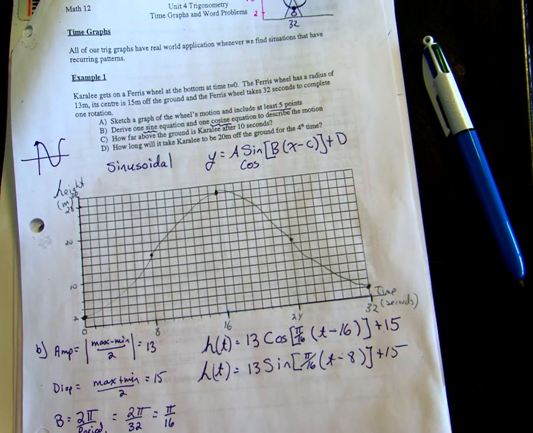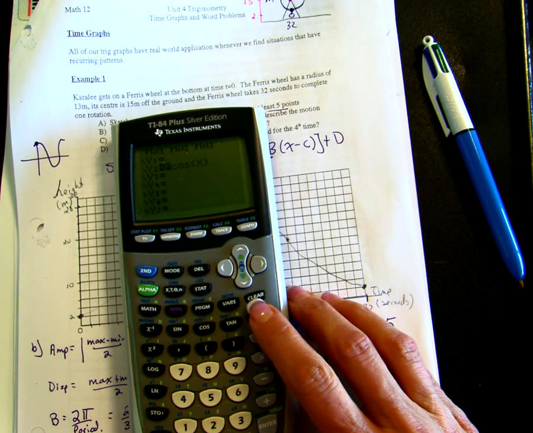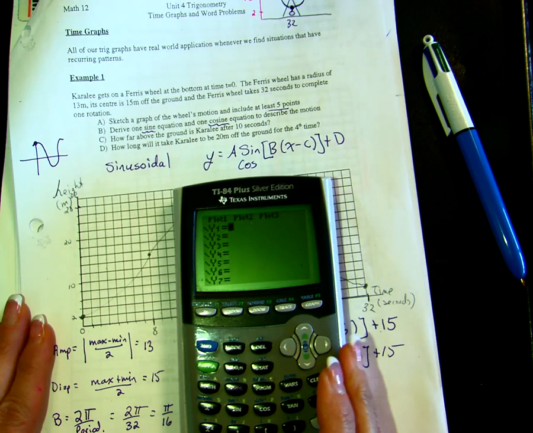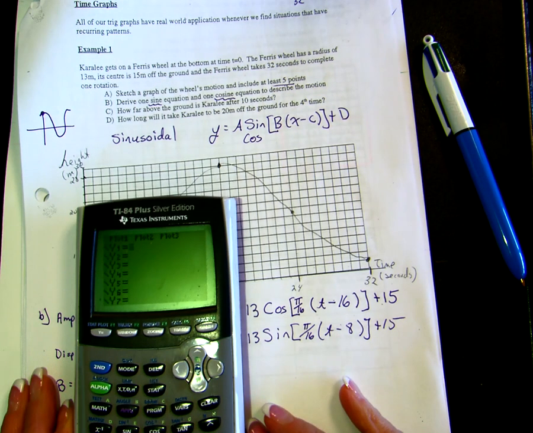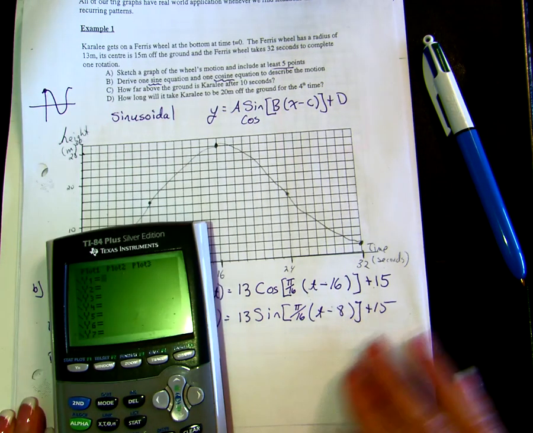Okay, next we're going to put this into our graphing calculators. So take your graphing calculator, and I want you to pay close attention to this because it's probably one of the big places people get stuck, is how do you enter this equation? And funny enough, I find that the mistake people make is they use too many brackets.